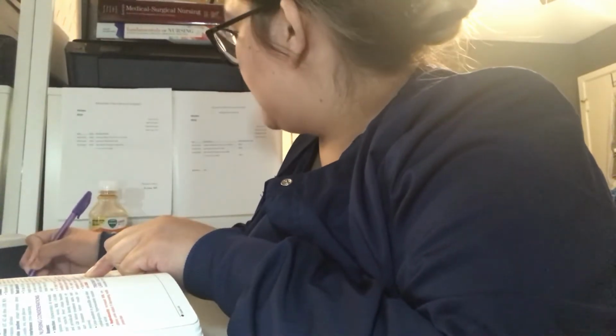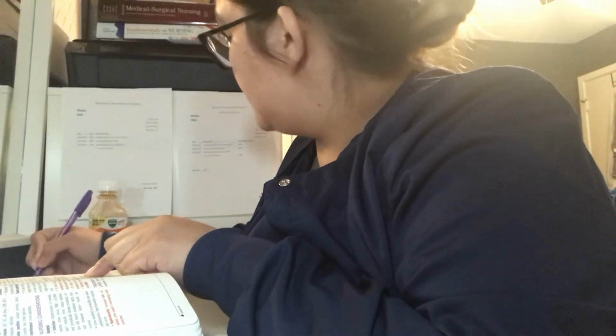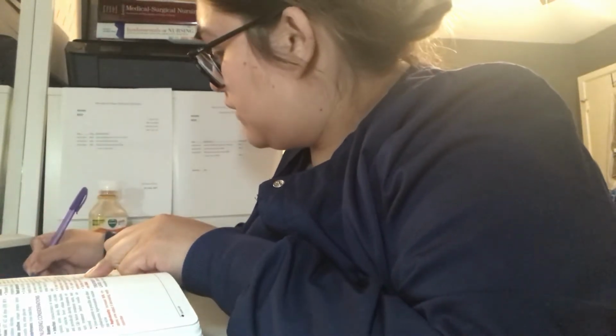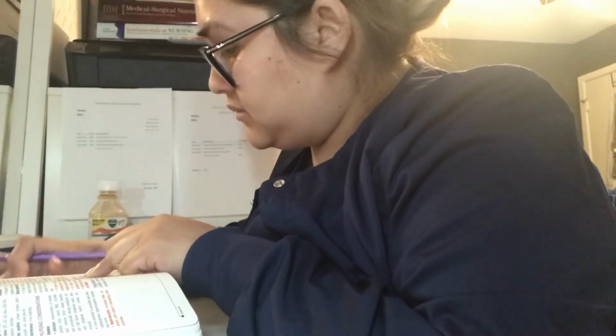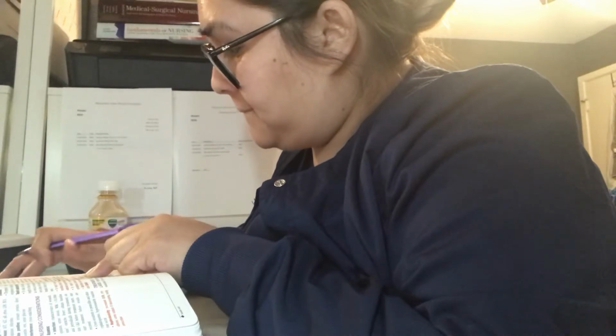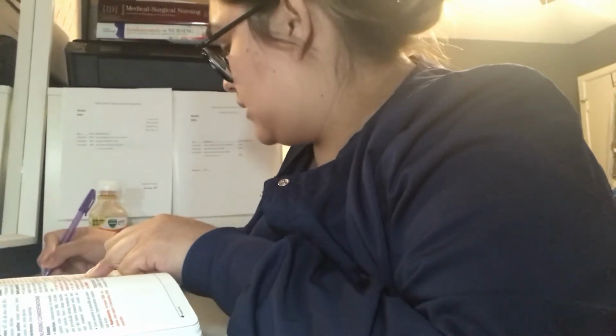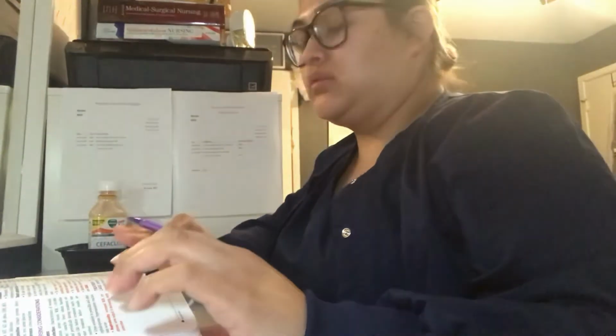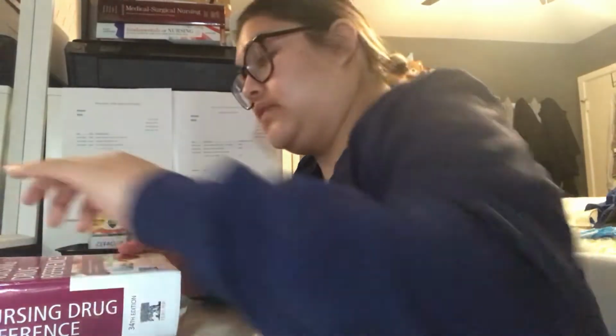Then we will multiply the order that we were given. 500, Q4 hours equals 6 doses in 1 day. So 500 multiplied by 6 equals 3000 milligrams. Due to that being double the amount that the book says, we will contact the provider and make sure that is the correct dose that he wants us to give the patient.